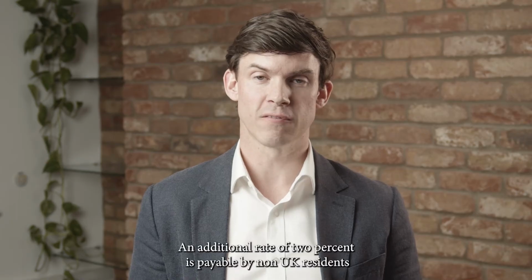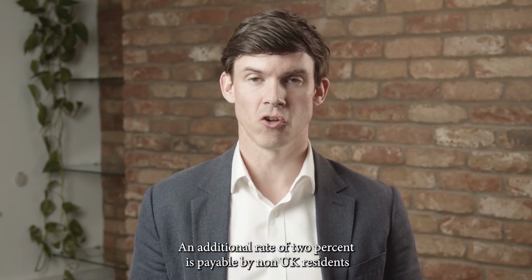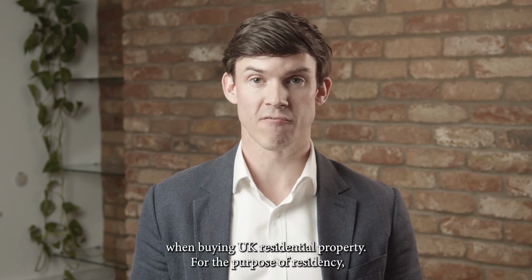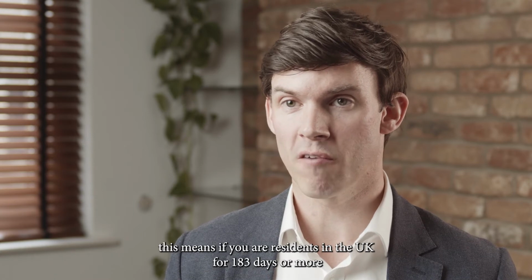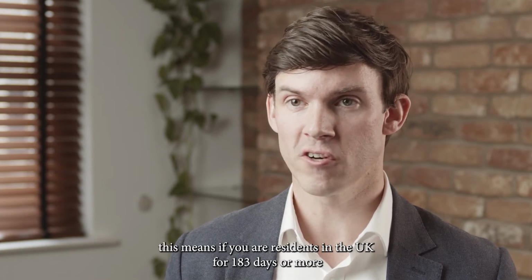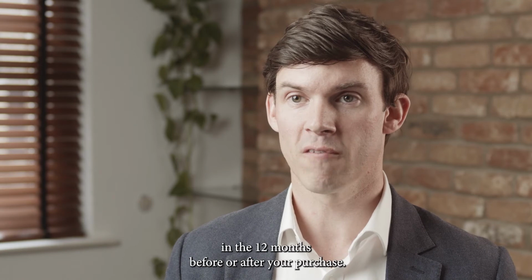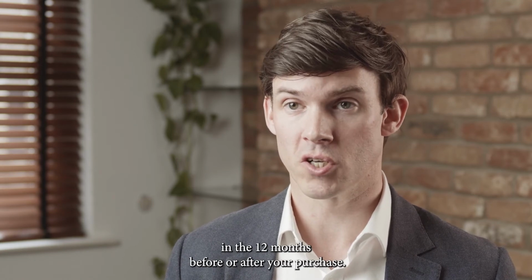An additional rate of 2% is payable by non-UK residents when buying UK residential property. For the purpose of residency, this means if you are not resident in the UK for 183 days or more in the 12 months before or after your purchase.